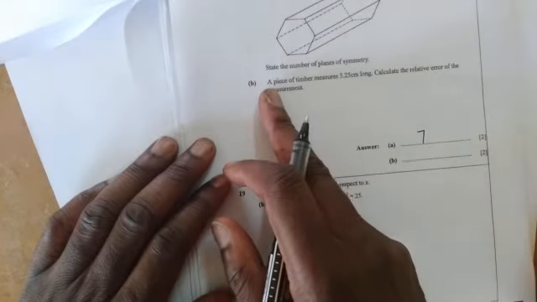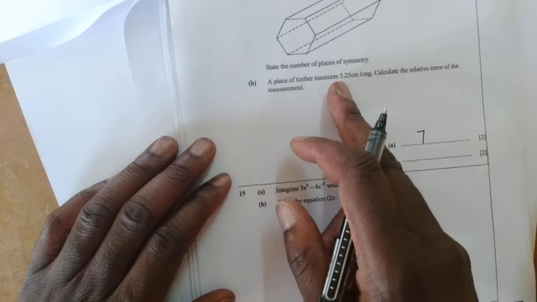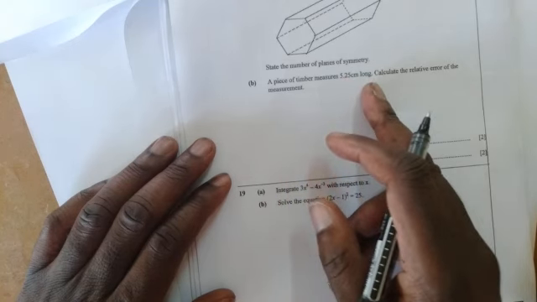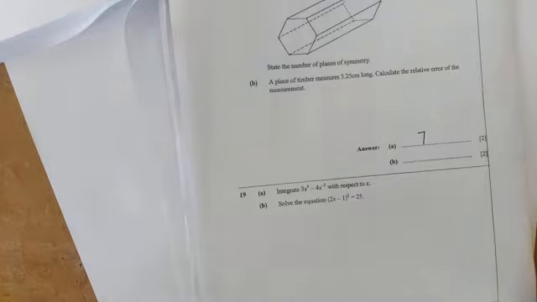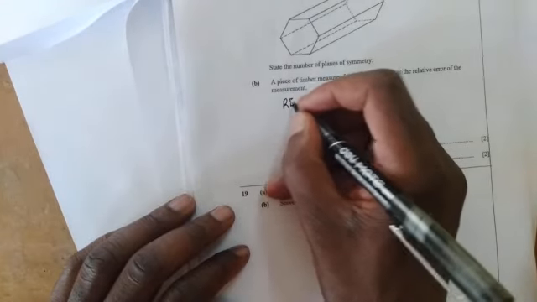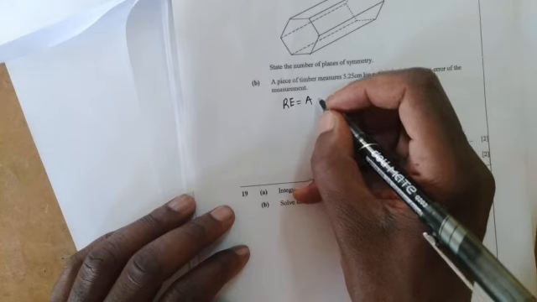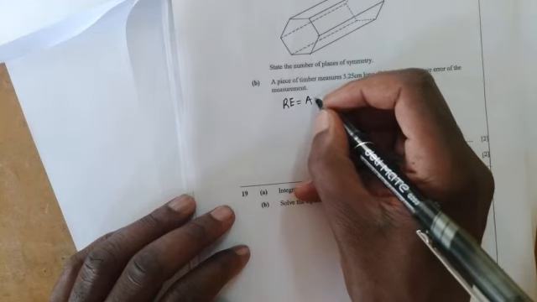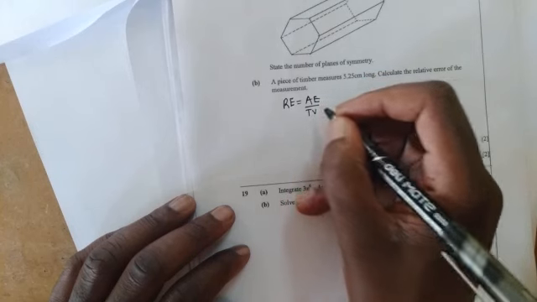Then we come to B. A piece of timber measures 5.25 centimeters long. Calculate the relative error of the measurement. The relative error of the measurement is equal to absolute error over the true value.